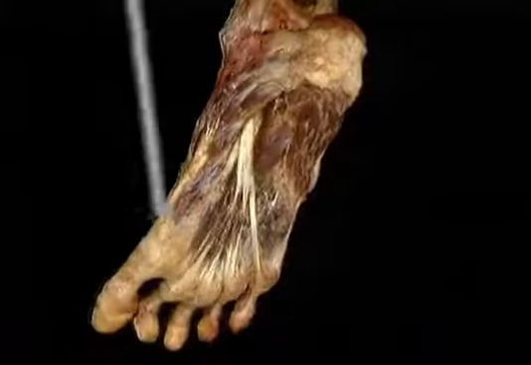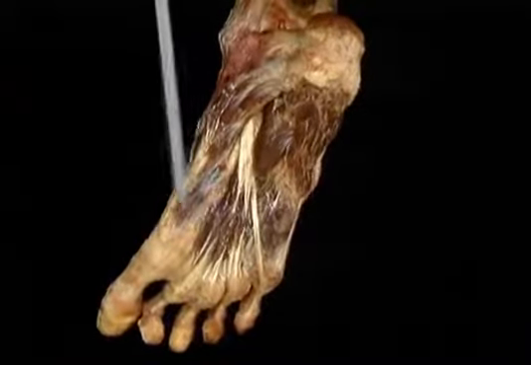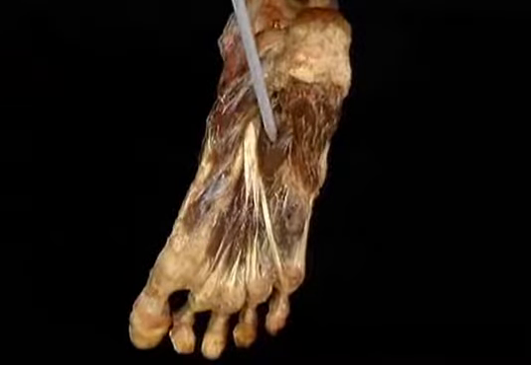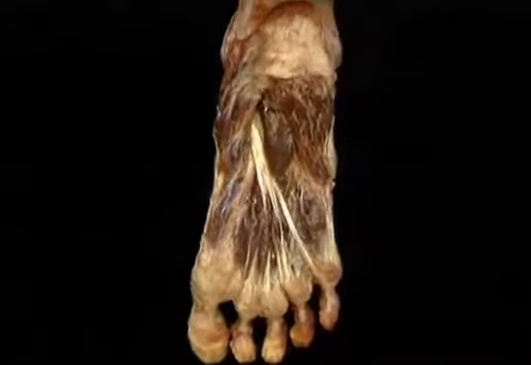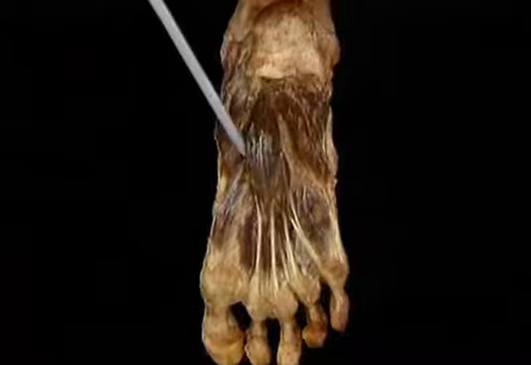Here are the lumbricals, flexor accessorius, and last of all, flexor digitorum brevis.